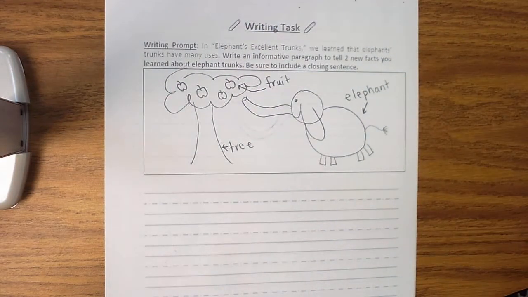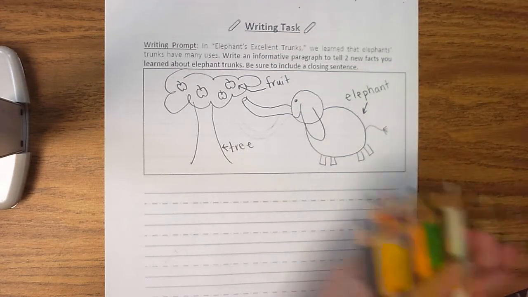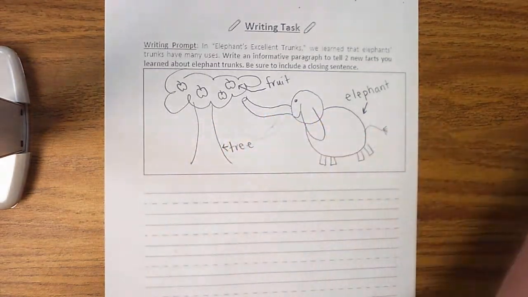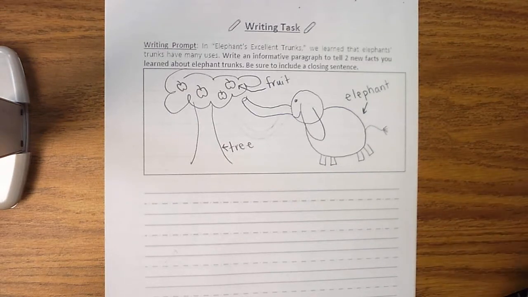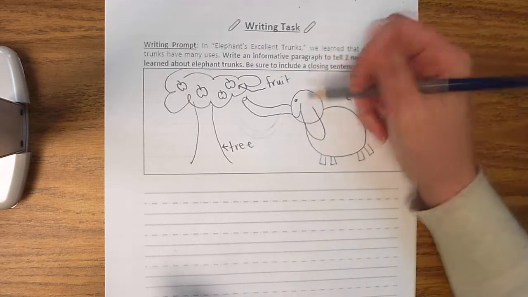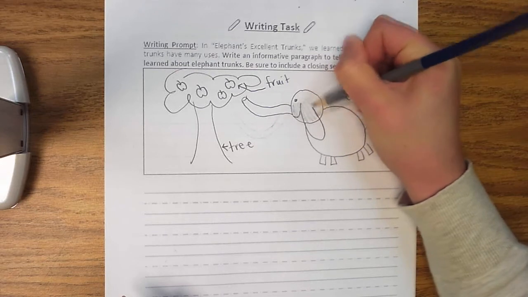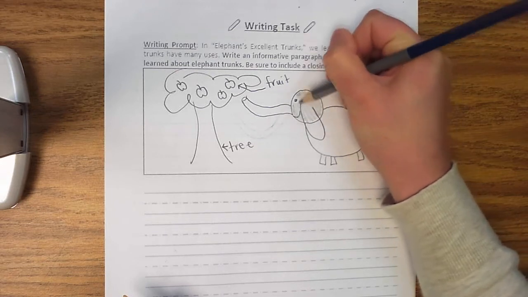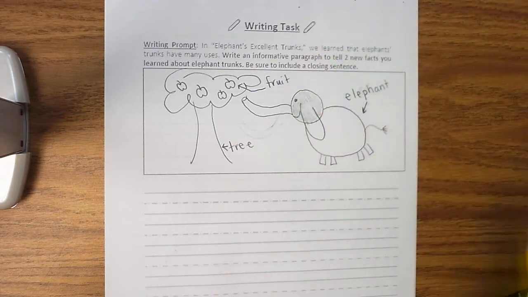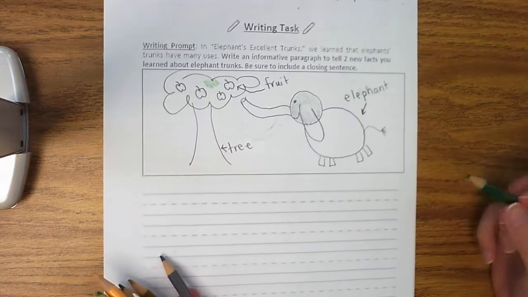Okay. After you get your teaching picture drawn that shows one of those new facts that you learned, then you can come back in with your colored pencils, your crayons, whatever it is that you are using, and start realistically coloring in your picture. So I know that elephants are usually like a grayish color, so I might come back in and carefully color in my elephant gray. When I go to my tree, I'm going to make sure that the leaves are green. I can make my apples red.